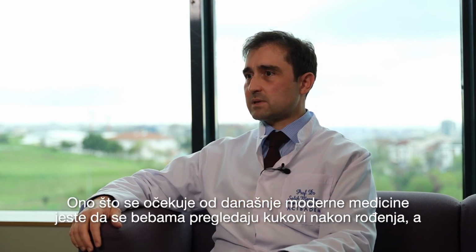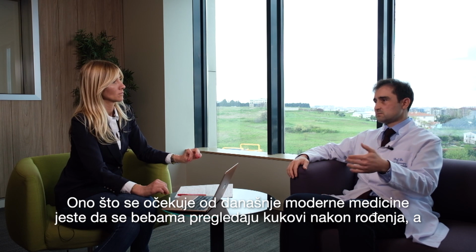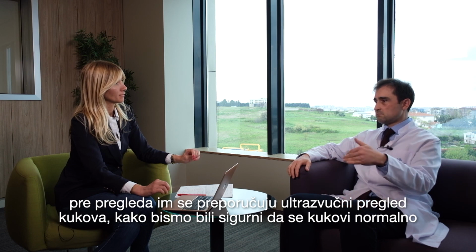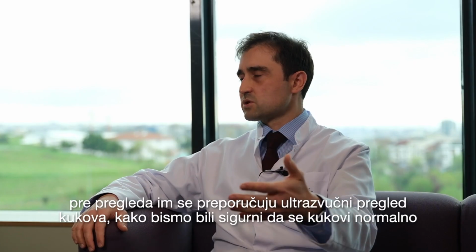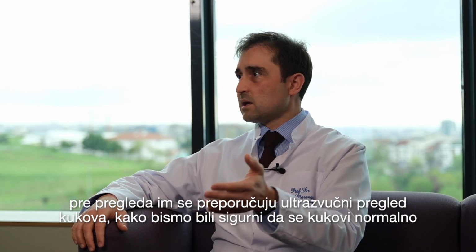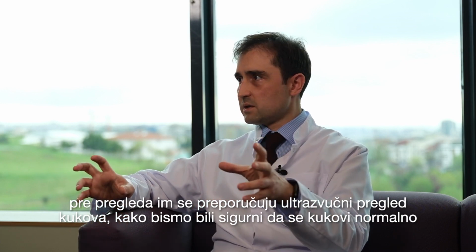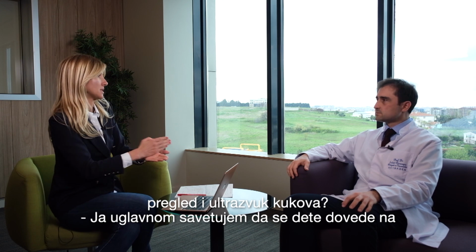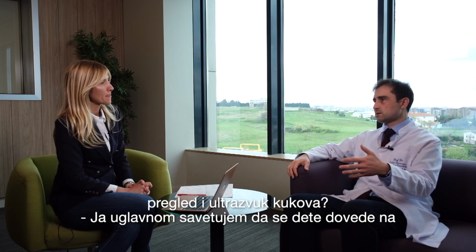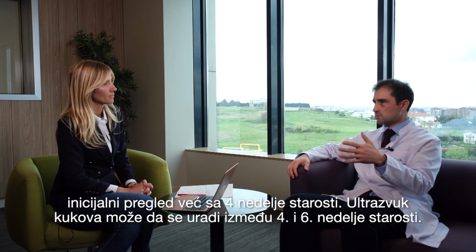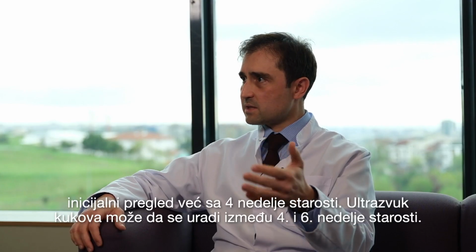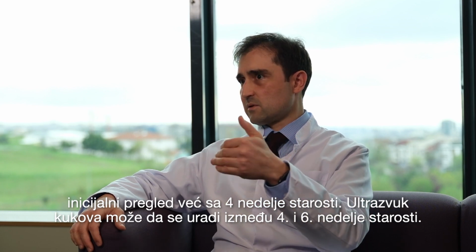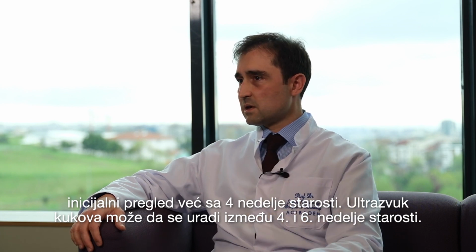So what is accepted in today's modern medicine is to examine these babies' hips after they're born, and beyond the examination, we usually recommend doing hip ultrasonography to make sure the hip is developed normally. At what time and how regularly should you do the exams and ultrasonography? I usually recommend bringing the baby to the office at around 4 weeks of age after birth for an initial exam. So it could be between 4 to 6 weeks for getting a hip ultrasonography at the first stage.